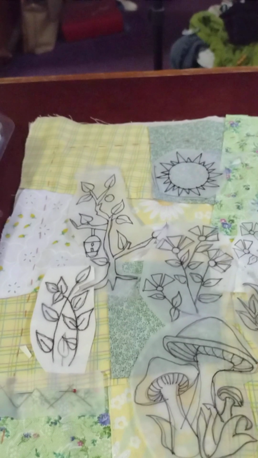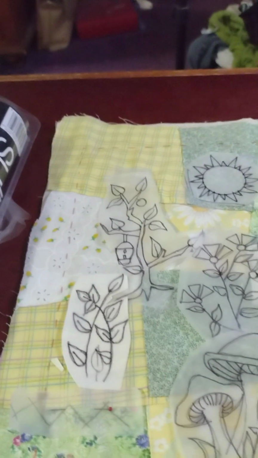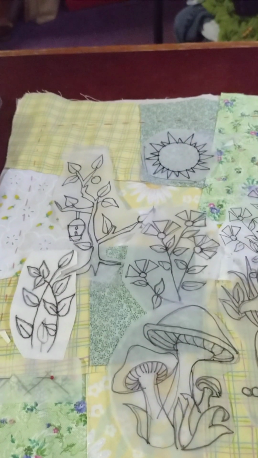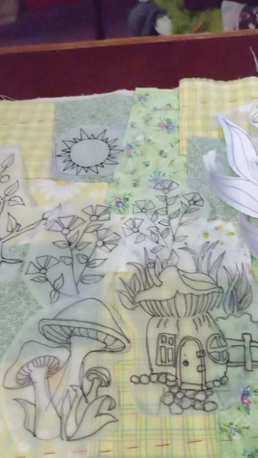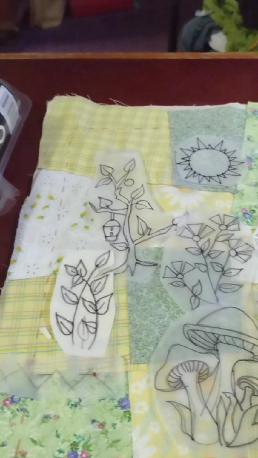I'm going to show you how I get my designs onto my top. First, I'll go to Pinterest and I'll find the designs that I like. I'll print the designs off of Pinterest by using Control P to get my picture to come up after I've clicked on it. And then I will print it out, and then I will trace it onto tracing paper to get the design the way I exactly want it.